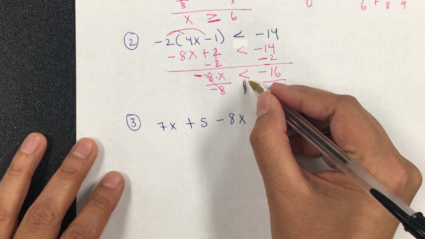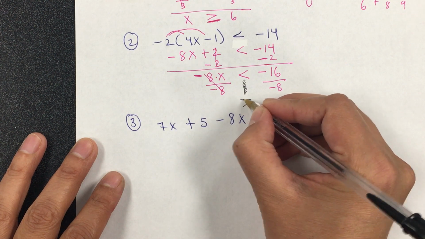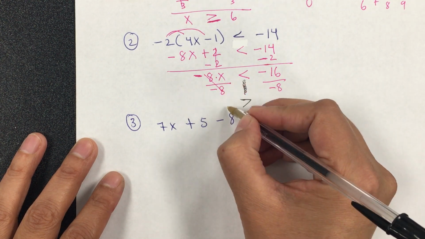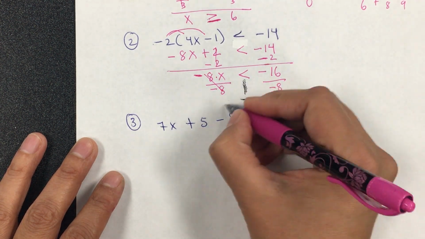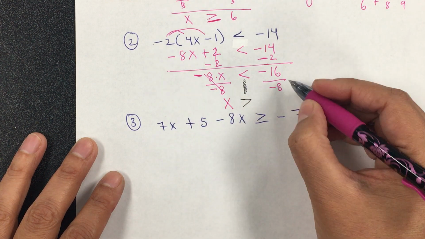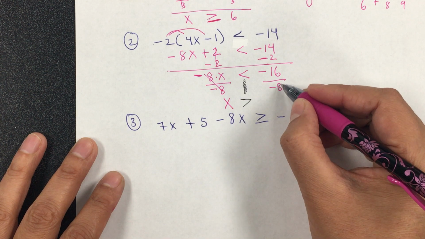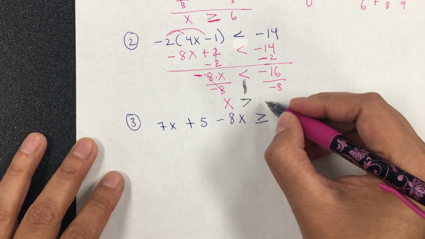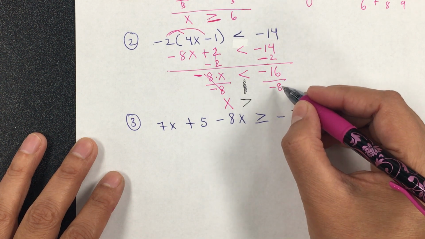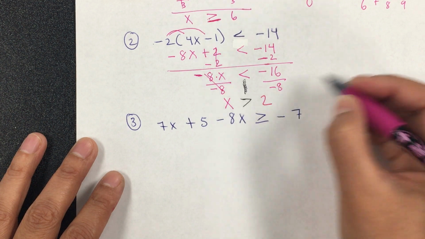So instead of less than, it's going to be greater than, okay? And so in here, it's going to be x is greater than negative 16 divided by negative 8. Negative divided by negative is positive. 16 divided by 8 is 2.